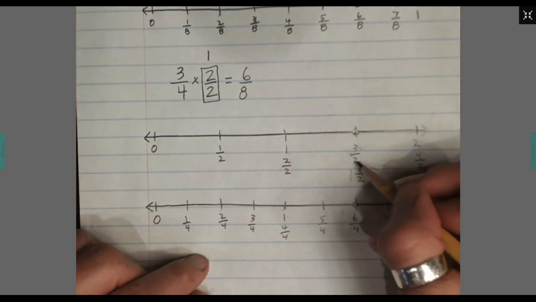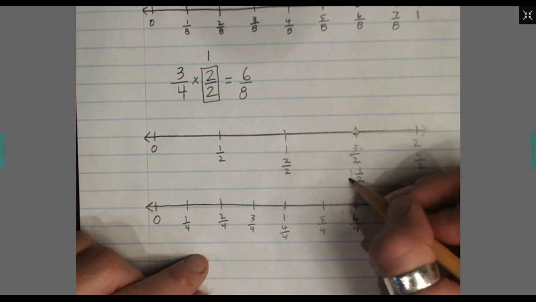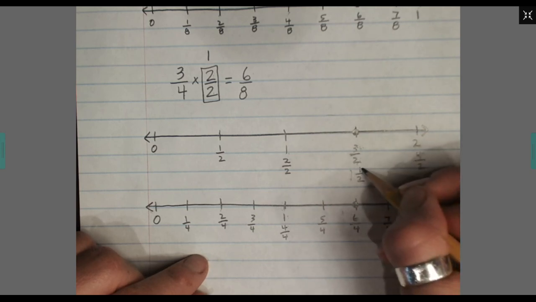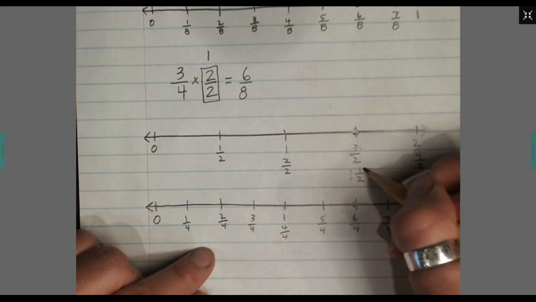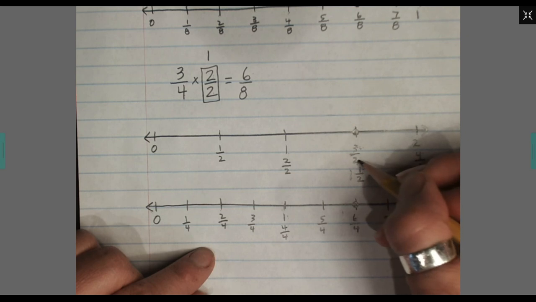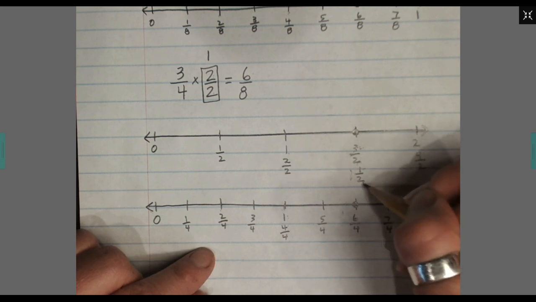Let's see if that works. Does 3 divided by 2 give us 1 with a remainder of 1? 2 goes into 3 one time. I have 1 left over. That becomes my numerator, and my denominator is the number I divided by, so 2.